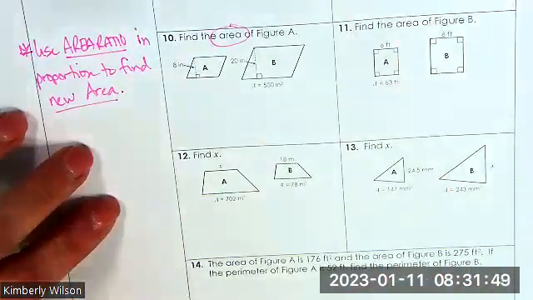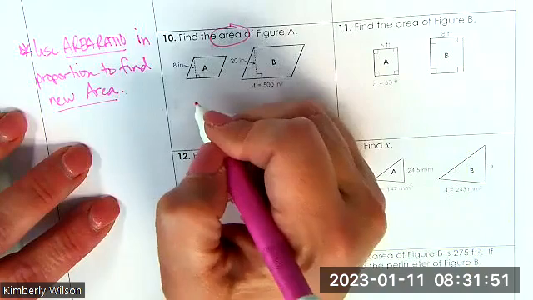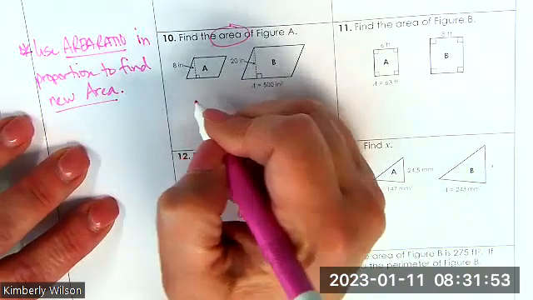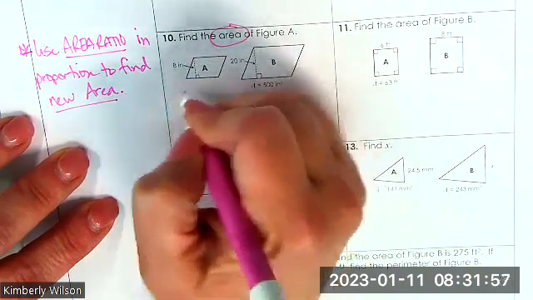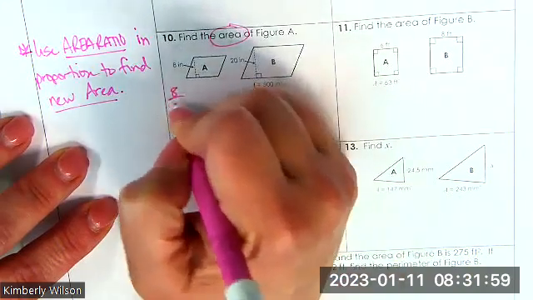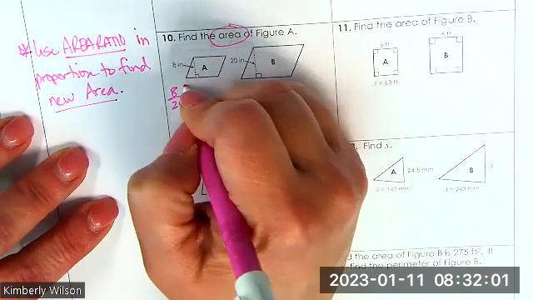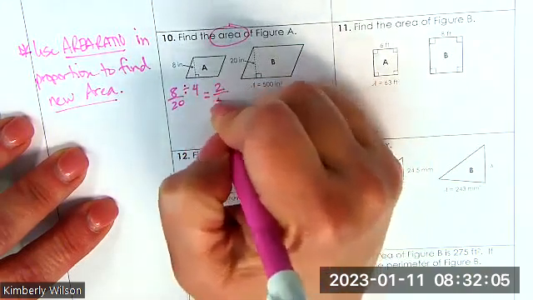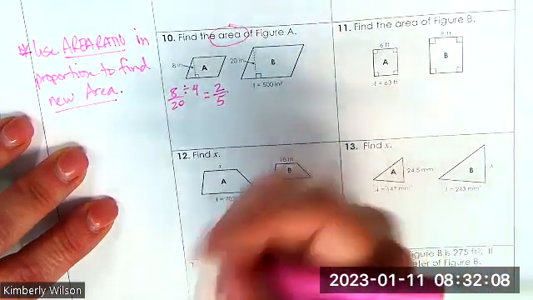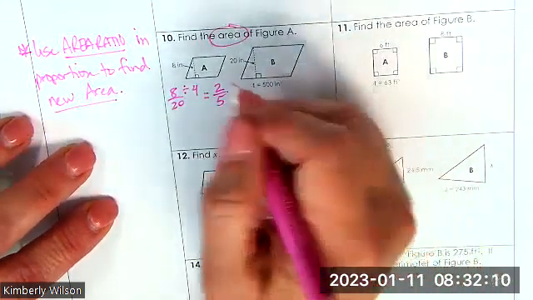So when I'm looking at this, I'm going to use my scale factor. This is 8 over 20. I can divide by 4, and that simplifies to 2/5. This is why we always simplify the scale factors. It makes our work a whole lot easier.